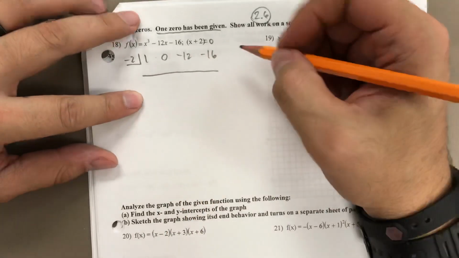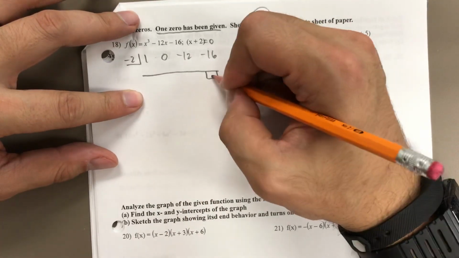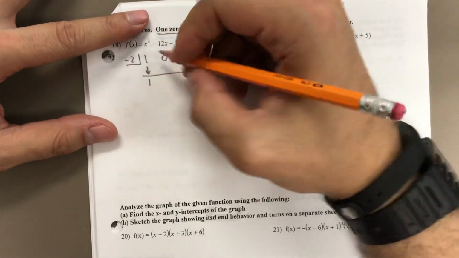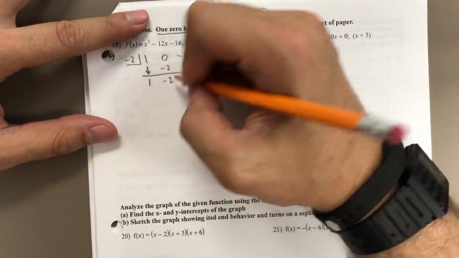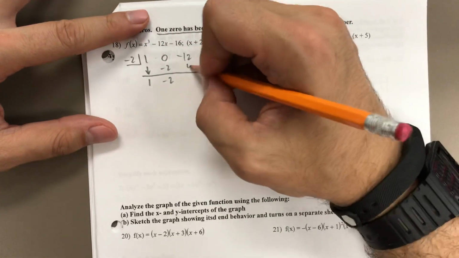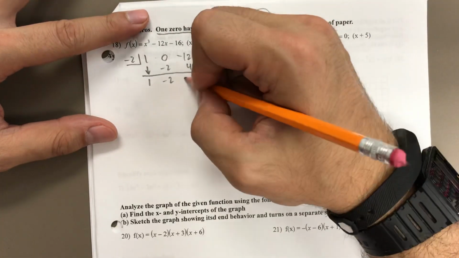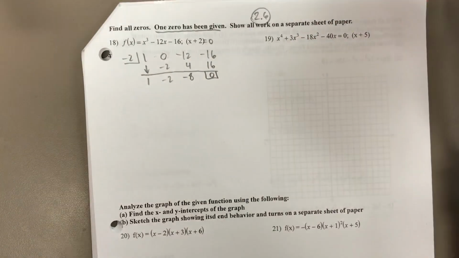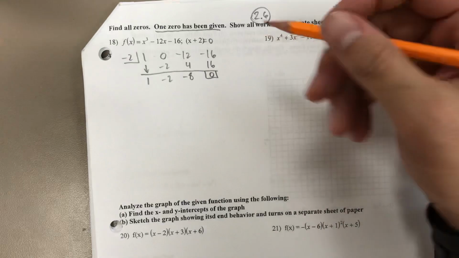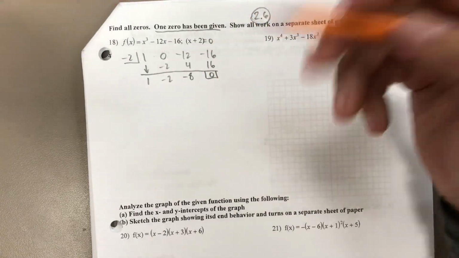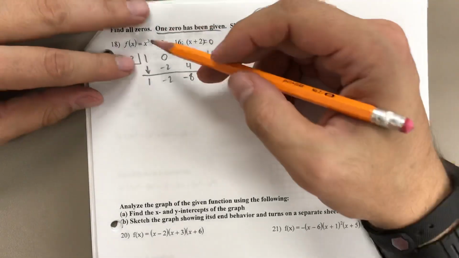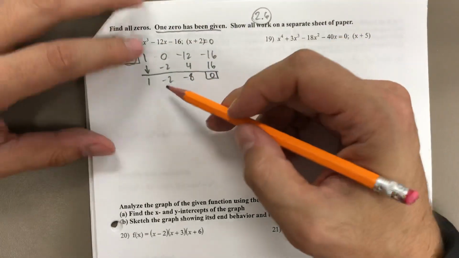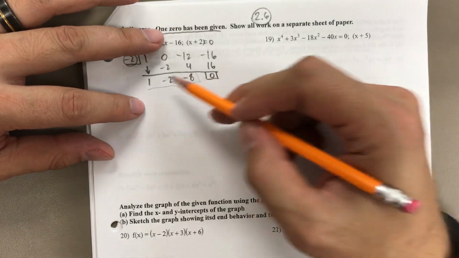And since this is a 0, what should we expect our remainder to be? We should expect it to be 0. Let's verify that that's the case. So we get 1 times negative 2, 0 plus negative 2, negative 2 times negative 2 is a positive 4, 4 minus 12 is negative 8, negative 8 times negative 2 is a positive 16. Okay, so we've already kind of factored out a part of this, all right? So we found one of the zeros already because it was given to us, negative 2. Now we have to find the zeros from this other expression right over here.